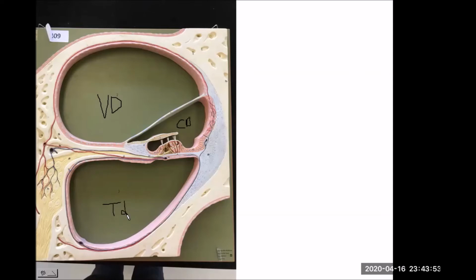They're filled with different fluids. So you notice the vestibular duct is filled with perilymph fluid. And that's also the case for the tympanic duct, also with perilymph fluid, whereas the cochlear duct contains endolymph fluid. With the three spaces, or the duct structures, there's now the membranes coming across.